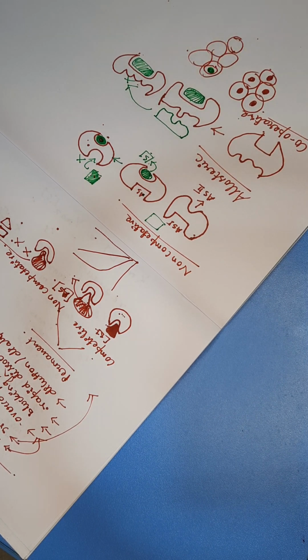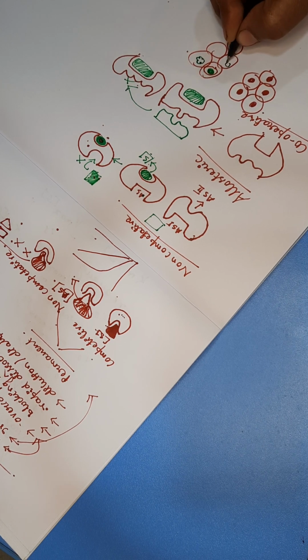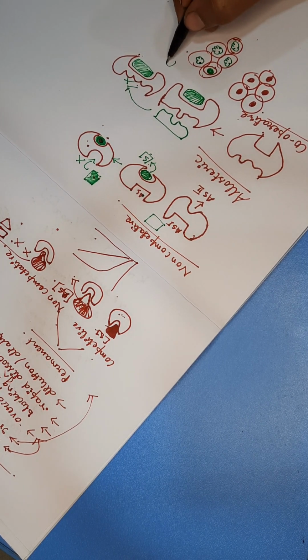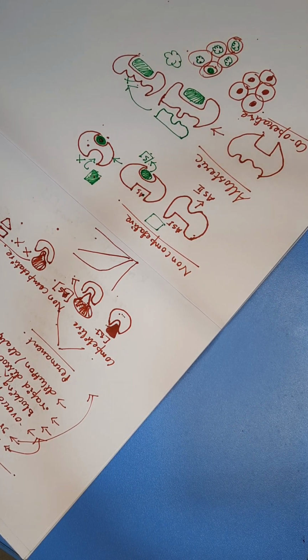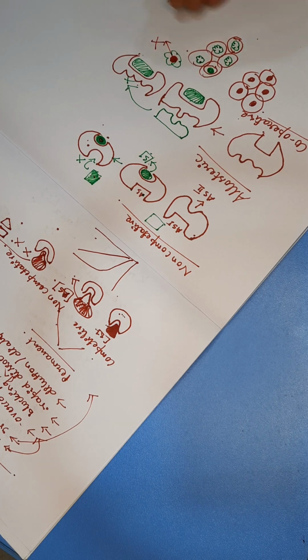Now the active sites which are present on 2 will change the shape like this. On 3 it will change the shape like this. On 4 it will change. On 5 it will change. So to an active site which is now shaped like this, you cannot make a substrate like this fit. So that will inhibit the formation of the enzyme substrate complex.